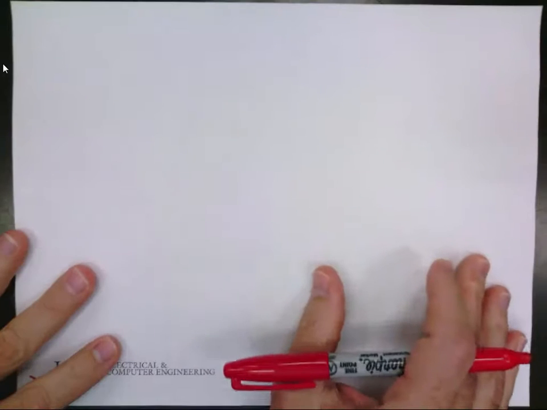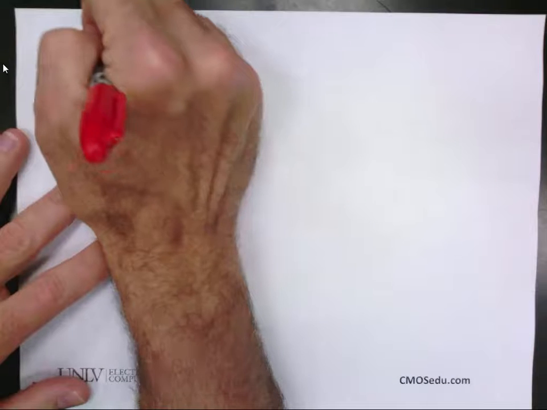Okay, so let's talk about diff amps. All right, I'm not going to go over the DC part again. I don't know what to say.